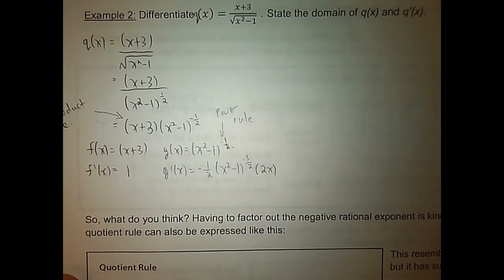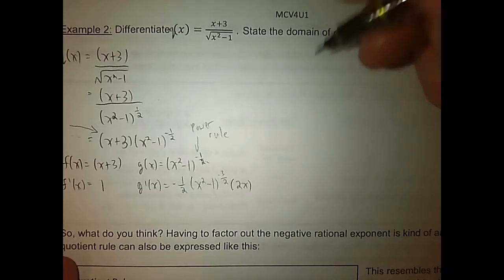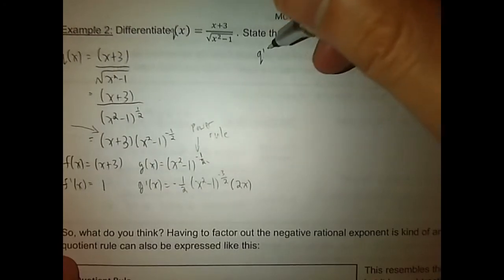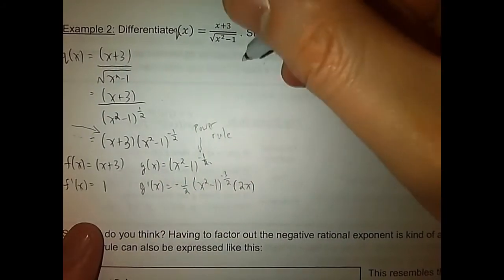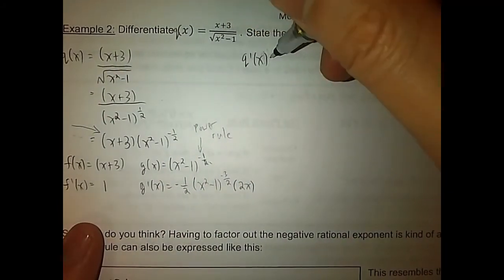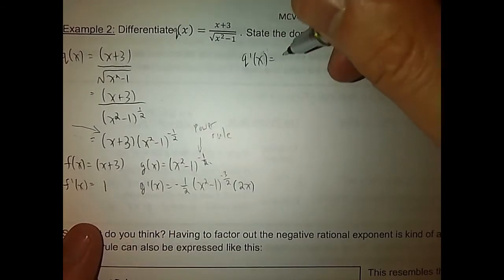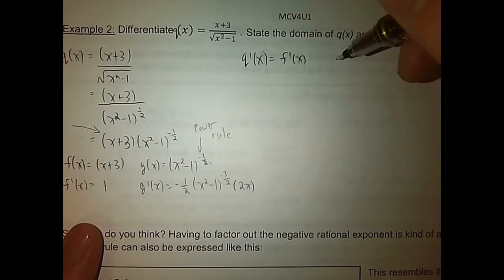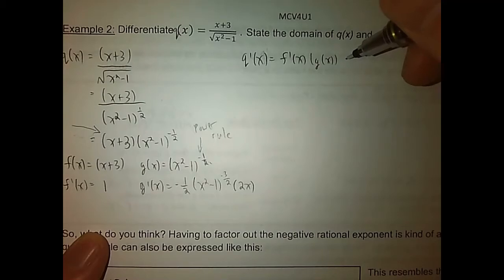We can now do our product rule to answer this. So we have q prime at x. Actually, I'm going to give myself a little bit more space. Q prime at x is equal to the derivative of the first times the second plus the derivative of the second times the first.